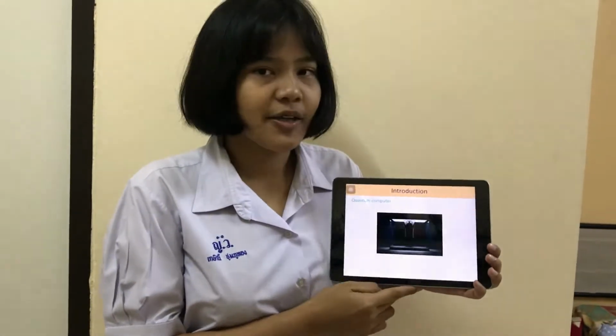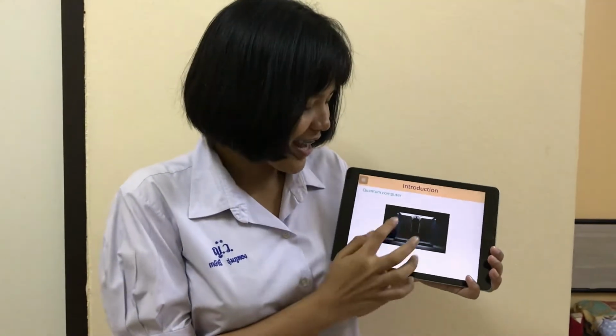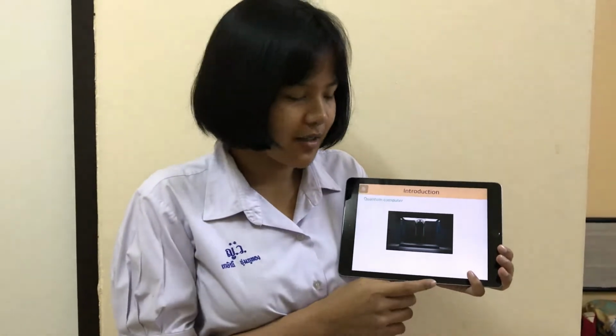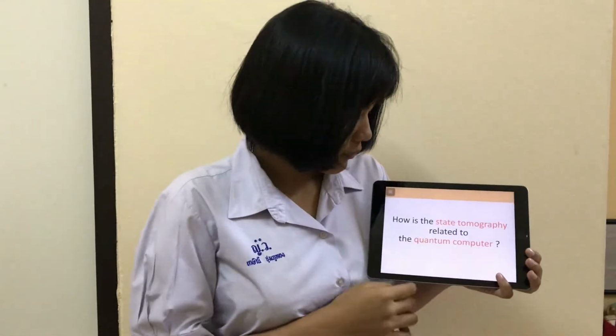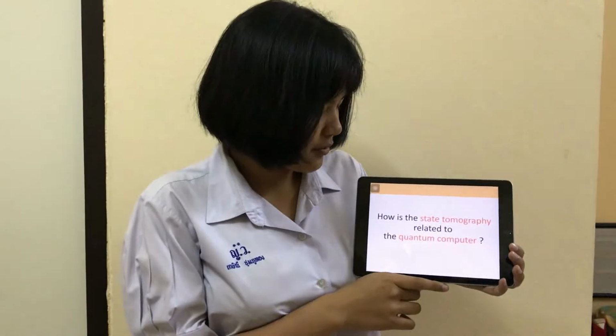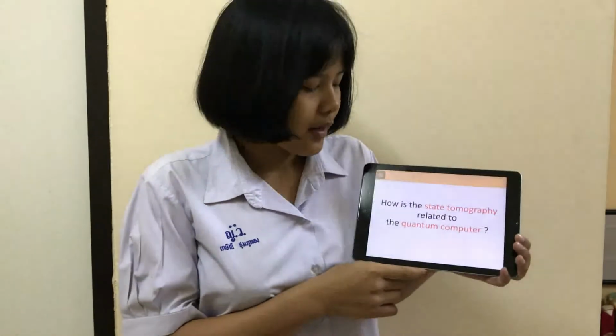It works by qubit. The qubit can have two states in one state, but the classical computer works by bit, which is divided into parts that are 0 or 1. The quantum computer is a new technology that I want to study more. And how does state tomography relate to the quantum computer?